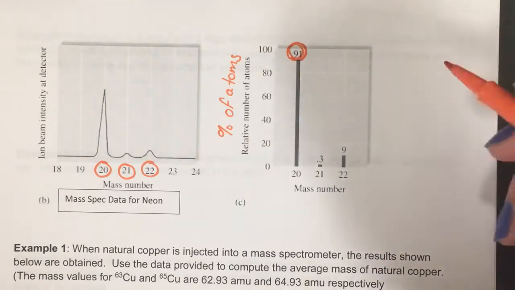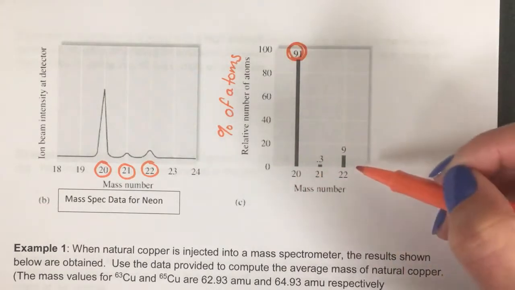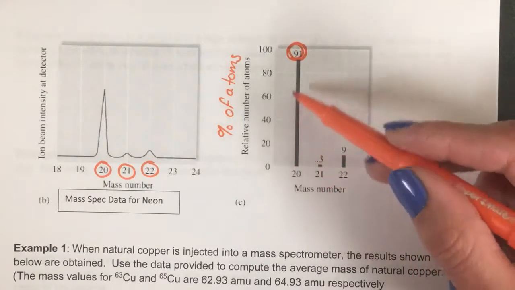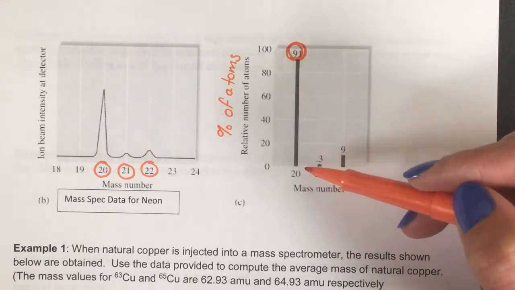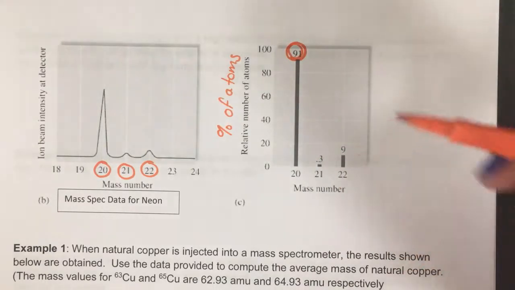Now if I were taking a regular average, I would just say 20 plus 21 plus 22 divided by 3, and my average would be 21. But that's not the way this works. Most of my atoms weigh 20, so my mass has to be closest to 20. Okay? So here's how we do this.